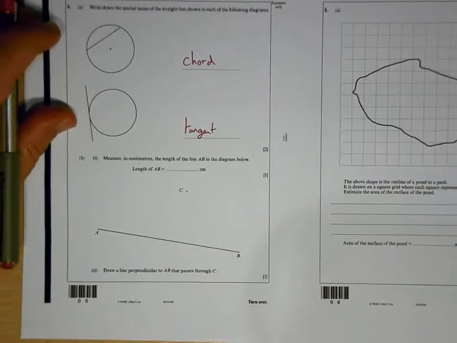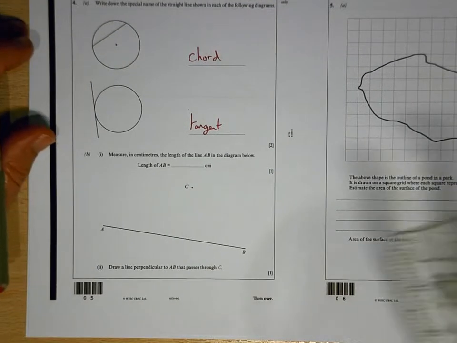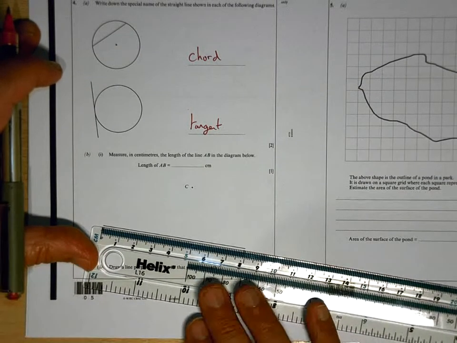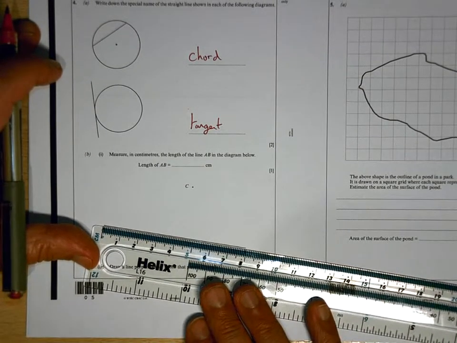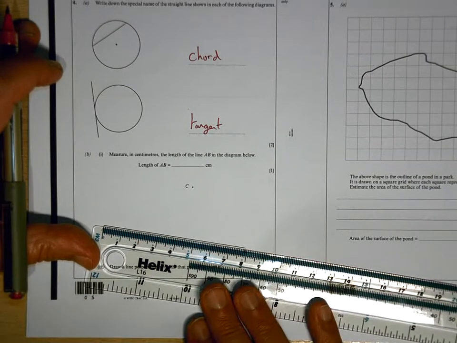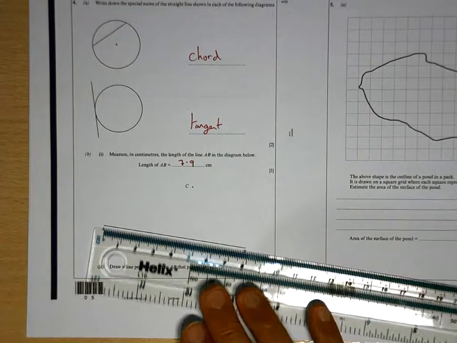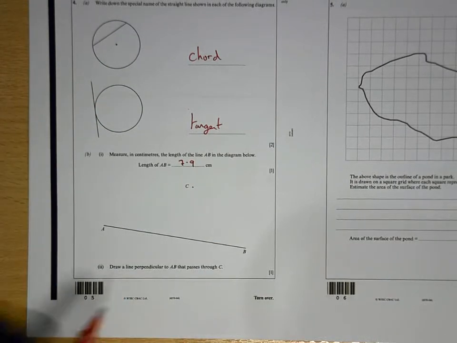Measure in centimeters the length of the line AB in the diagram below. Obviously, if you printed this out full size, it'll be different, but I would say for mine that is 7.9 centimeters. And draw a line perpendicular to AB that passes through C.